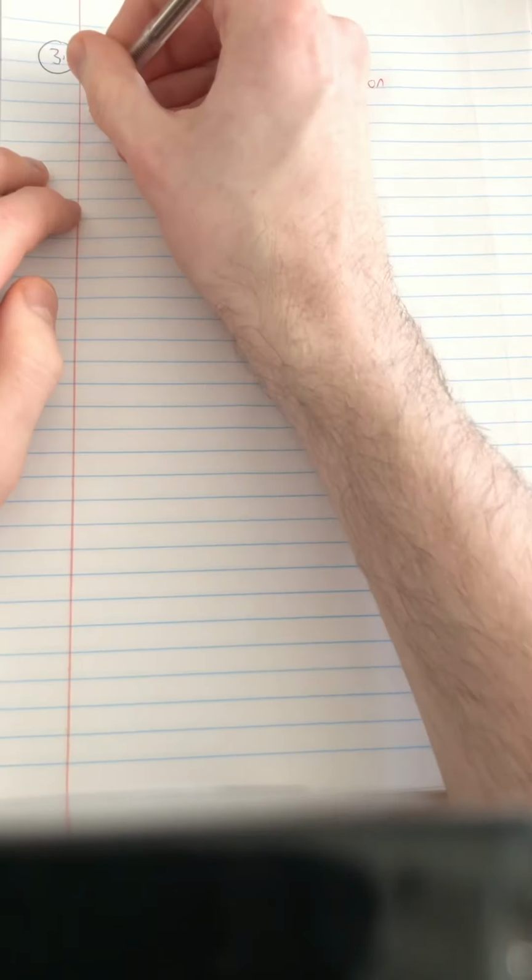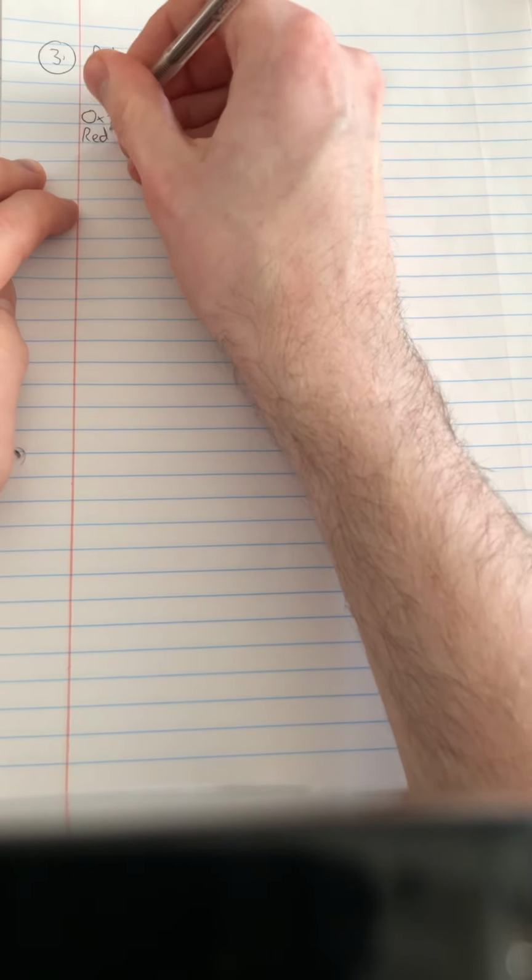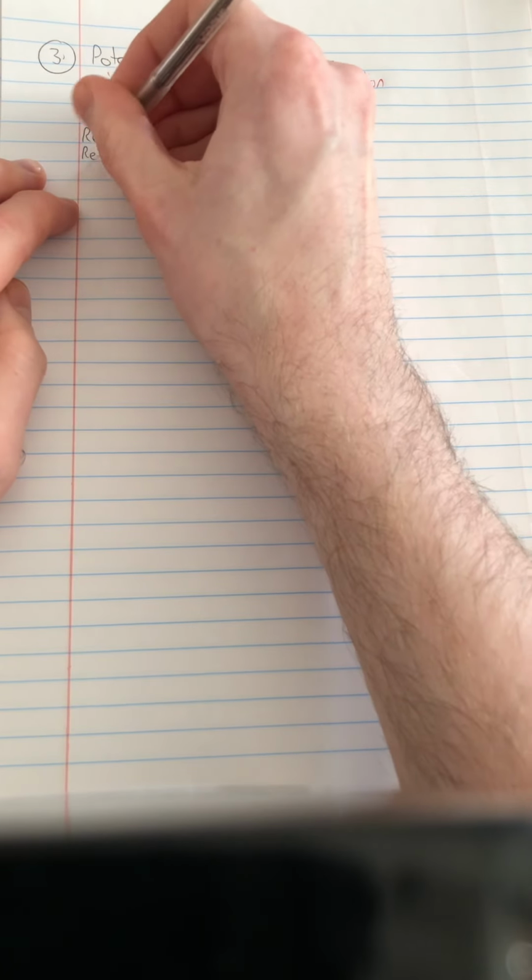Okay, so potassium is going to be oxidation, magnesium will be reduction. Okay, so let's start, get our equations ready. So oxidation first, reduction, and then redox, like so.